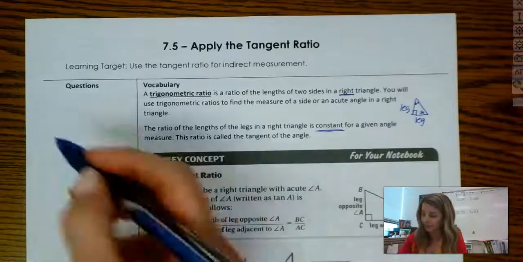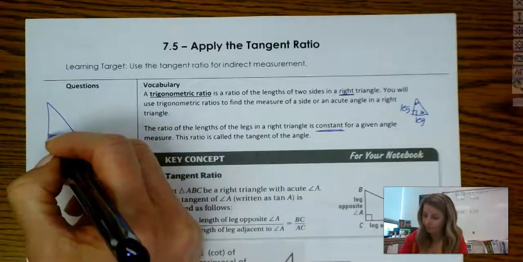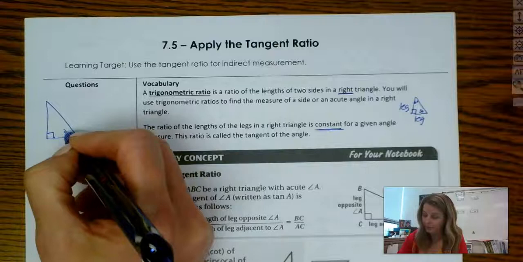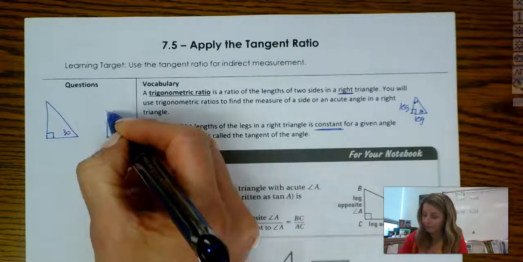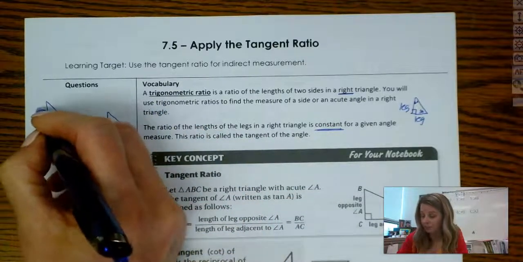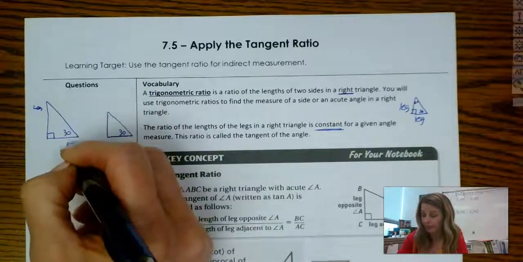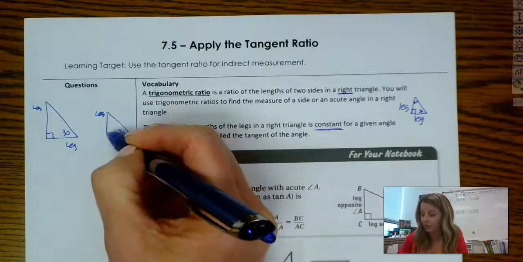Okay, so consider, let's say this is my 30-degree angle and then I make a smaller one. So I'm going to put here, this is a leg and a leg, and make a right angle.